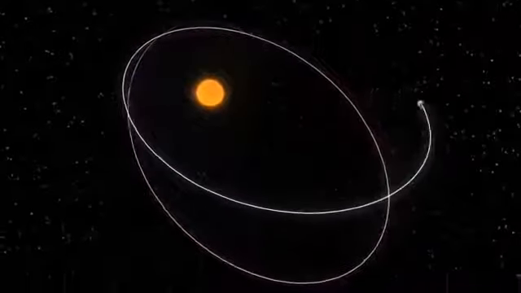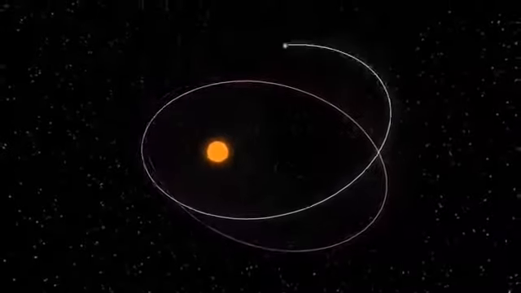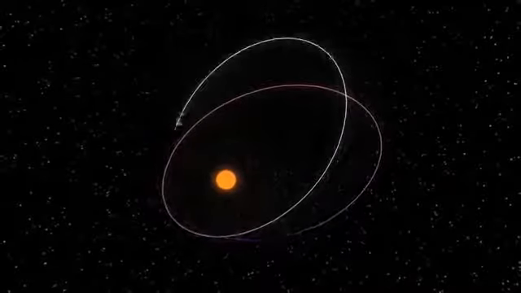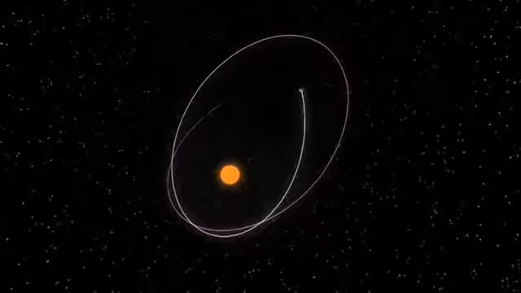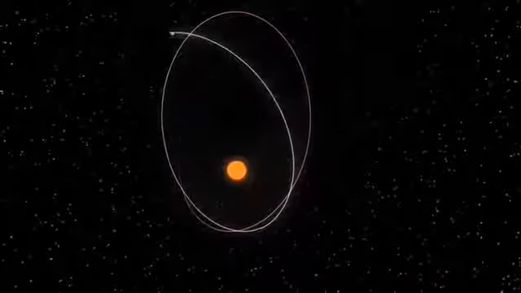A year on Earth is measured by one complete trip around the Sun. Seems simple enough, but there is a problem. The Earth doesn't travel in a path around the Sun that returns to its starting point. So how do we know when a year starts or ends?